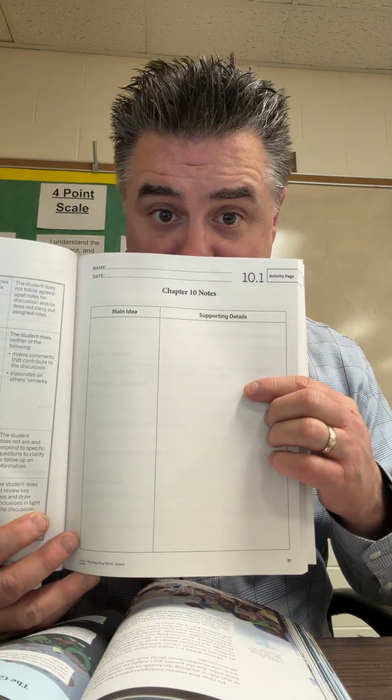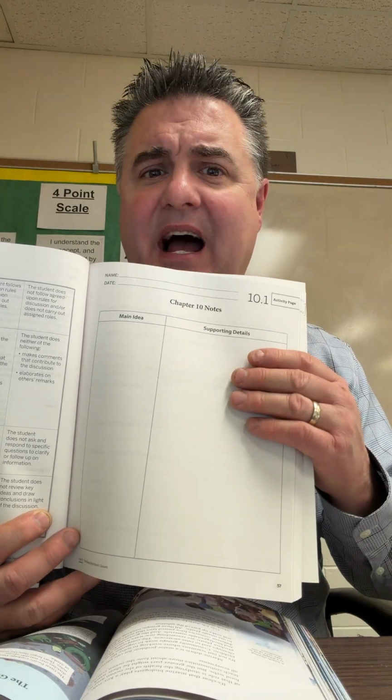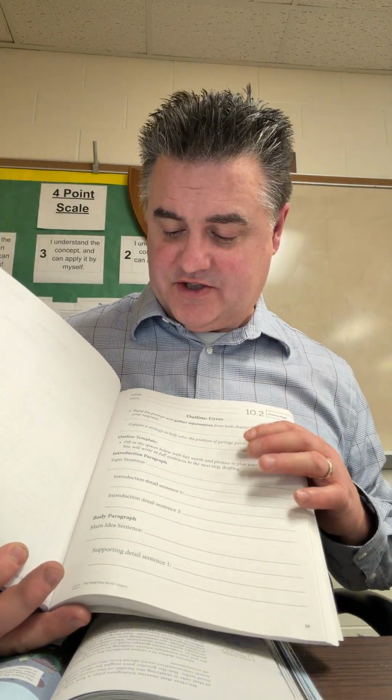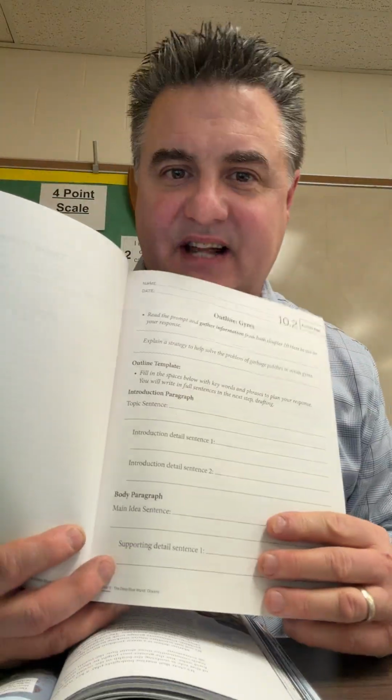Okay. Now, as you read yesterday, you should have some notes on 10.1. If this isn't out, get it out. Let's look at it. And then furthermore, if you're following directions yesterday, you did your outline 10.2. And we're talking about this first paragraph here. Our introduction has a topic sentence and some detail sentences. This is where you are going to introduce the problem to your reader. You should have 5 to 8 sentences in your introduction, your topic paragraph.